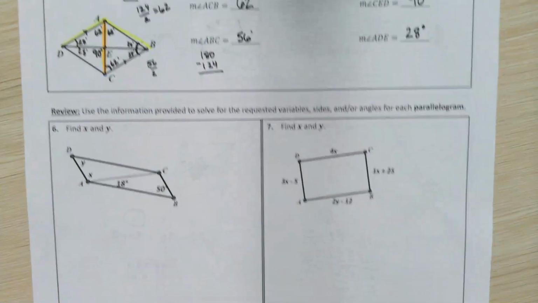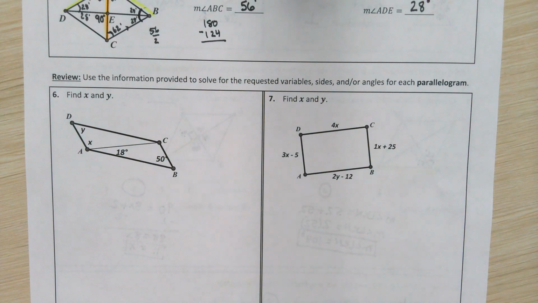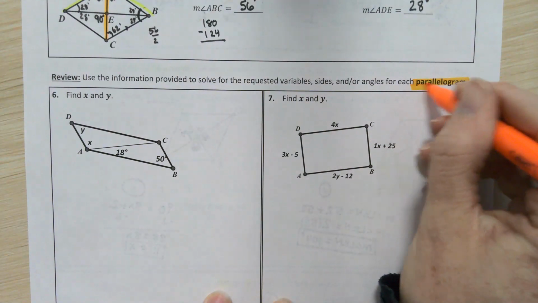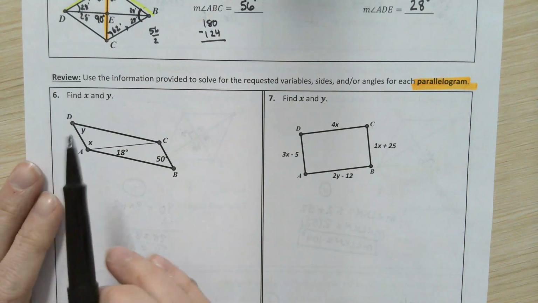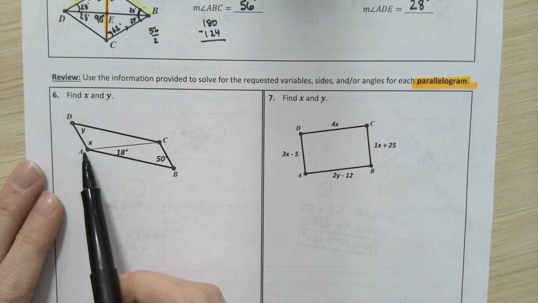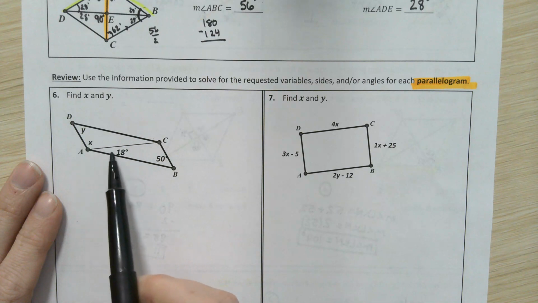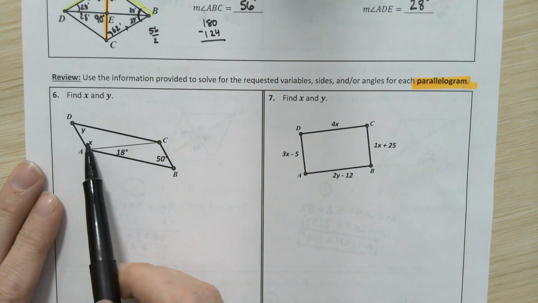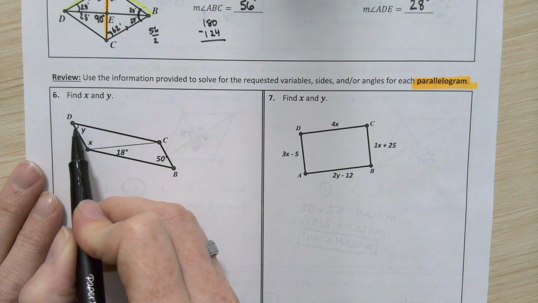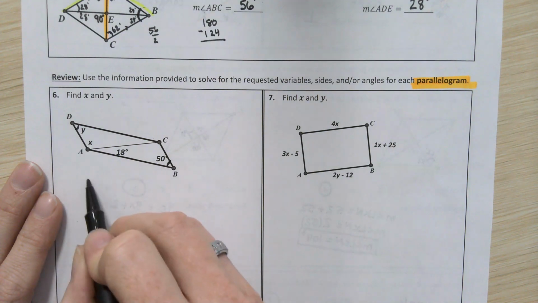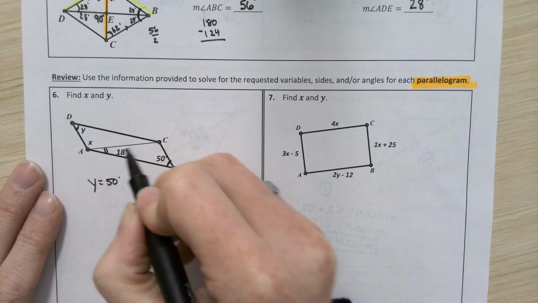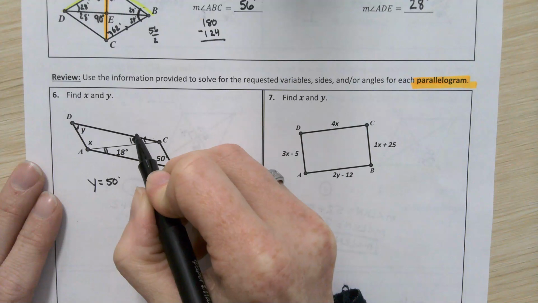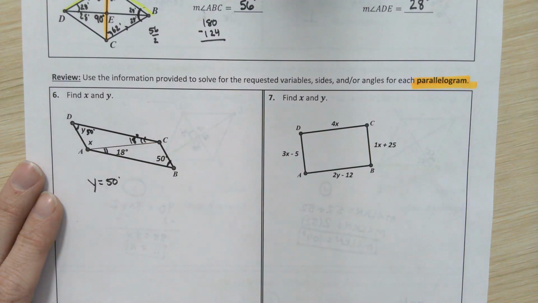All right, these last 2 problems are review problems. So make sure you've noticed in the instructions we're not dealing with rhombus problems anymore. We're dealing with a parallelogram in these. So we're only allowed to use our parallelogram facts. So if we're looking at x and y, this is not a place where the diagonal is bisecting the angle, so we can't pull that 18 up and fill it in. But we do know that opposite angles are congruent, so we could say that y is equal to 50. And we do know that alternate interior angles are congruent, so we could move that 18 if we wanted.